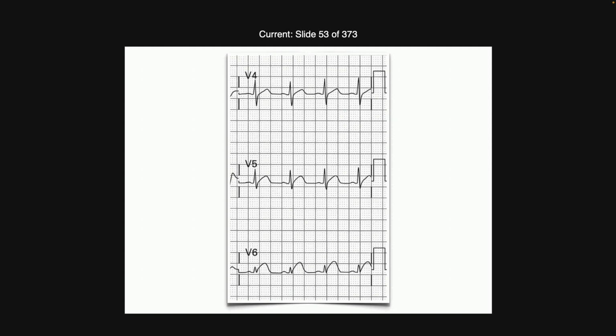The guy who is behind it is Dr. Amal Mattu, A-M-A-L M-A-T-T-U. He's an emergency physician and a self-described ECG nerd.